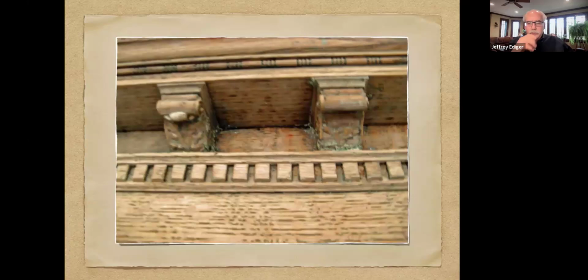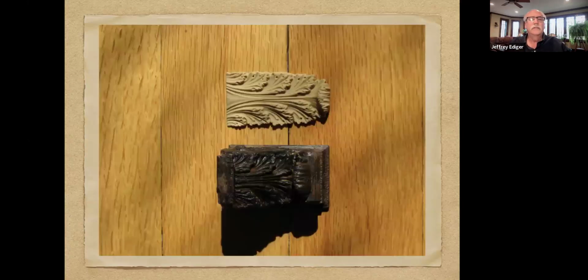Back to the corbels. They were covered with a composition acanthus leaf. So let me tell you quickly. Back in the beginning of the Victorian era, everything was hand carved. And towards the end of the era, hand carving became too expensive.